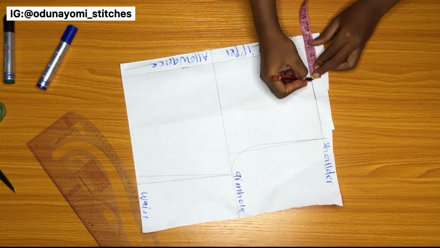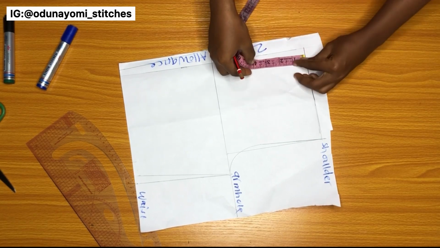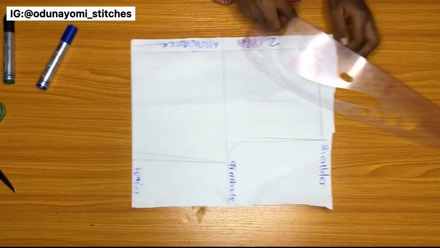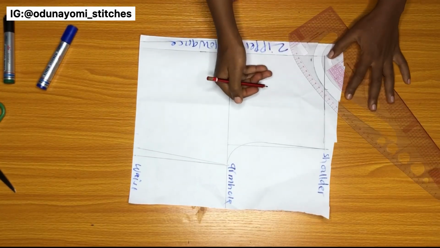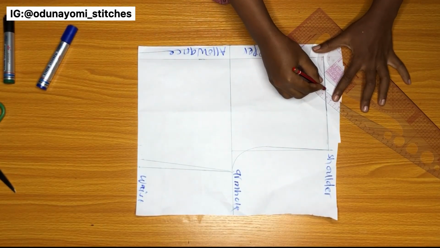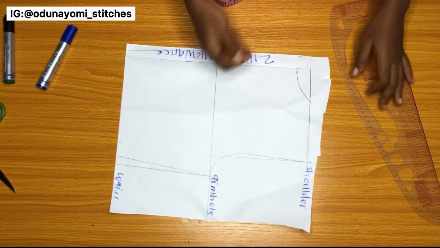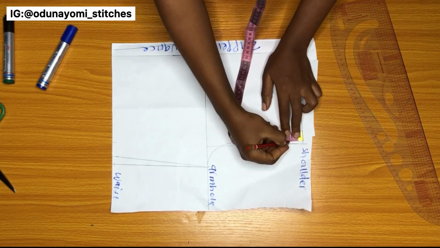So for the back neckline, I'm using 2.5 inches wide, and for the depth of the neckline, I'm using 1 inch. You know, for the front we use 2.5 by 2.5, but for the back I'm using 2.5 inches wide, then 1 inch deep. So that is what I'm using, and this measurement is taken after the zipper allowance. Please don't make that mistake.